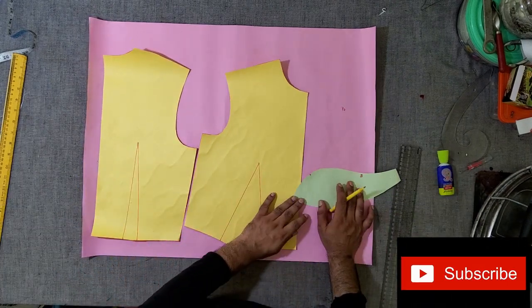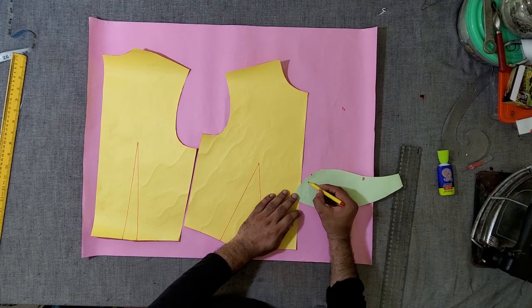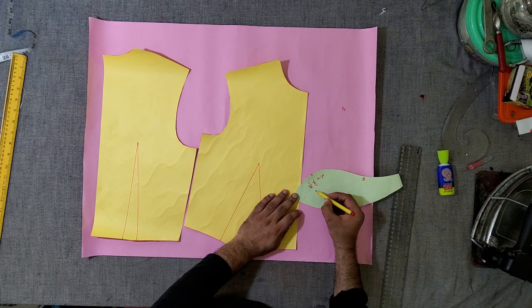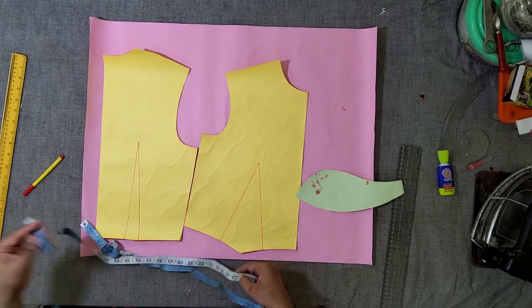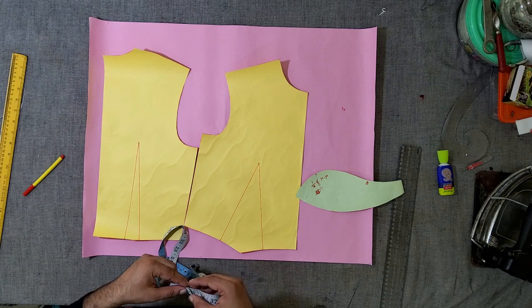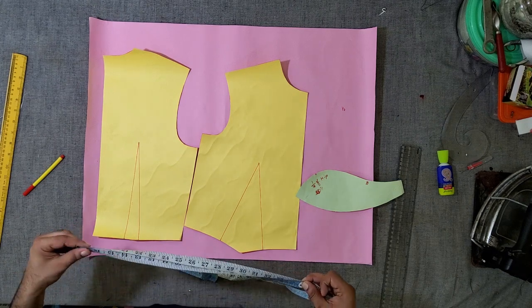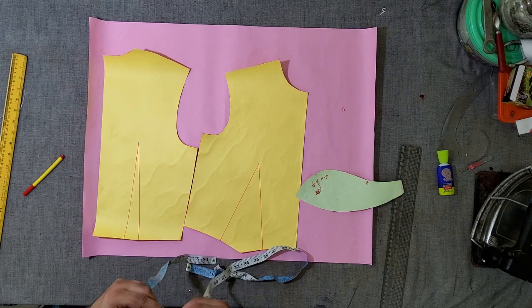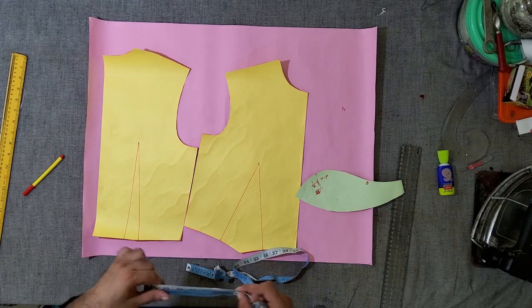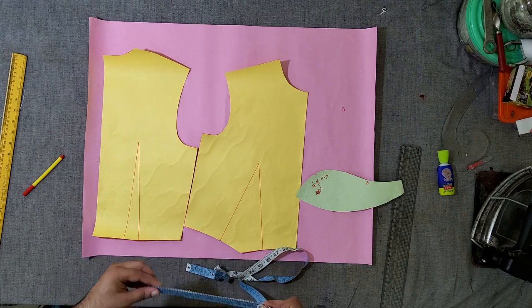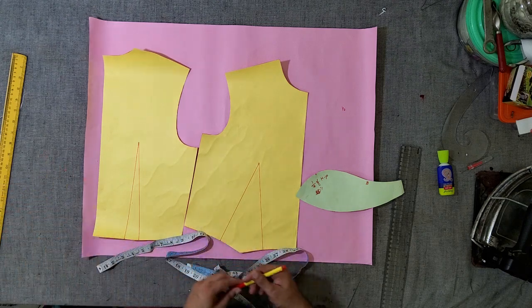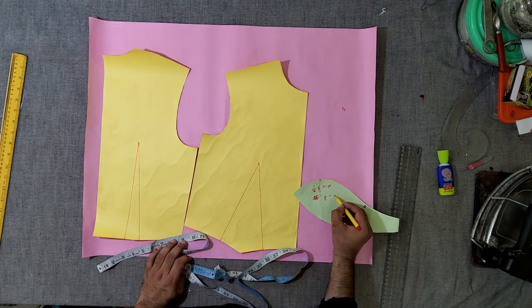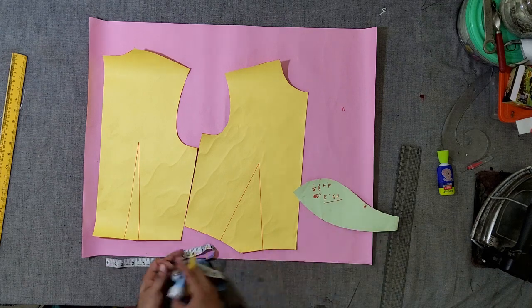So the only measurement we need in this is 1/4 of hip. Now hip of a size 8 body form is 35 inches and that will be... So that will be 8 inches 6 blocks. Okay, so this is the measurement we are going to use.